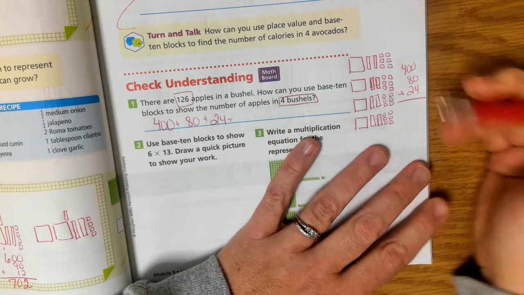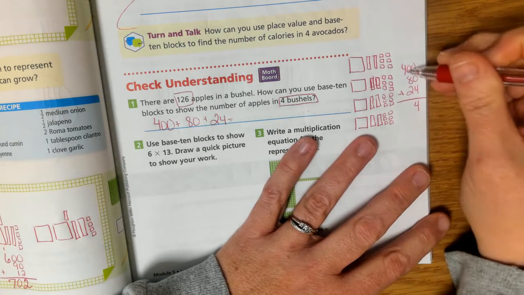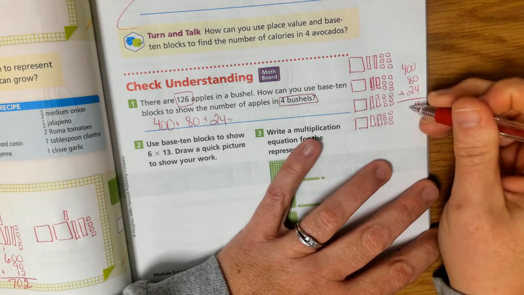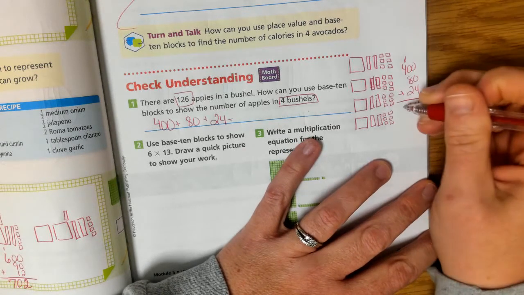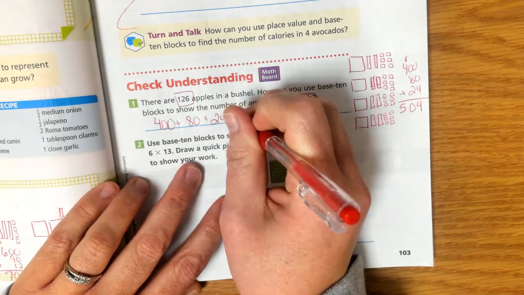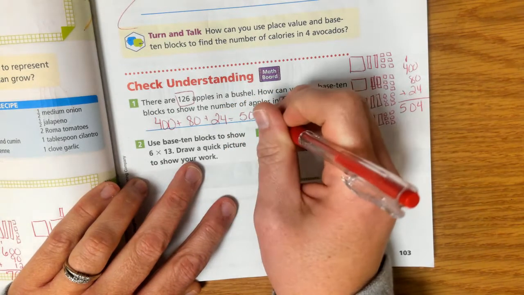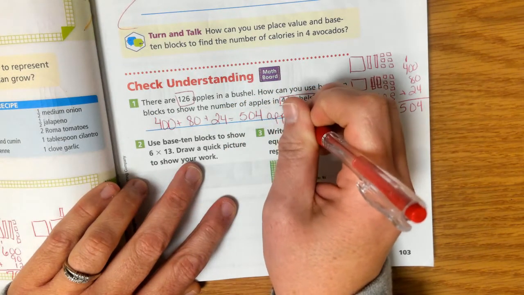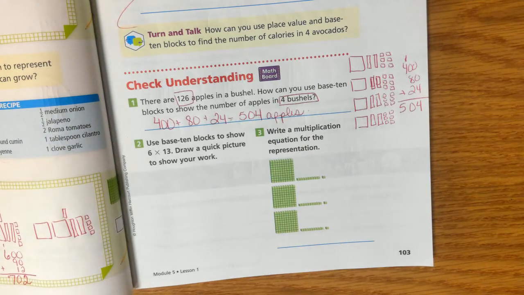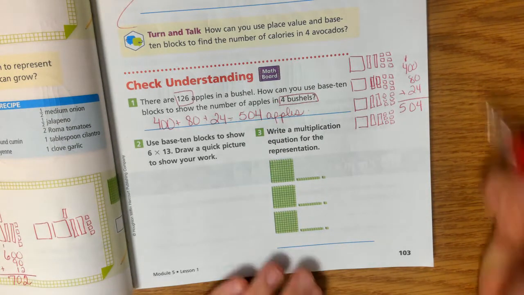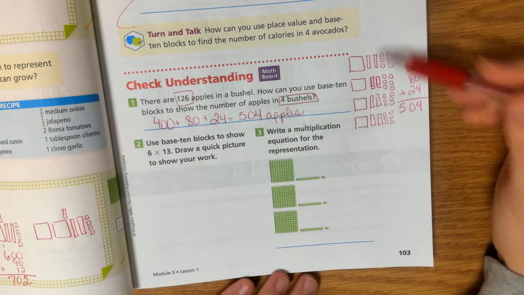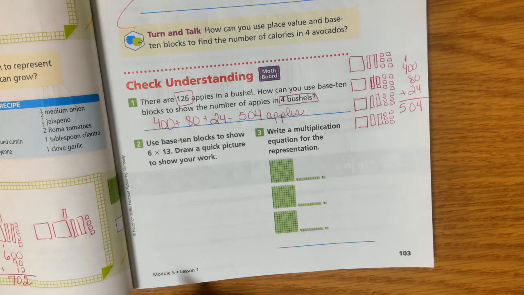0 plus 0 plus 4 is 4. 0 plus 8 is 8. 8 plus 2 is 10. 4 plus 1 is 5. So there are 504 apples in 4 bushels. So see how we can use these pictures of these base 10 blocks to help us solve this problem?